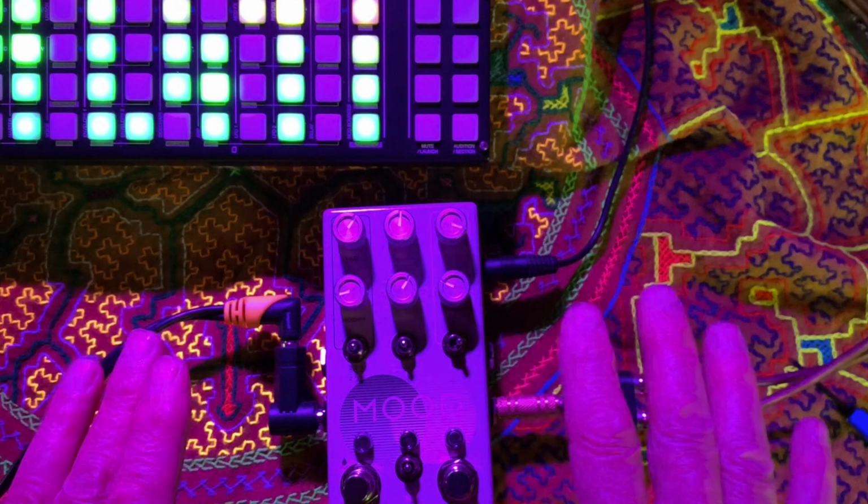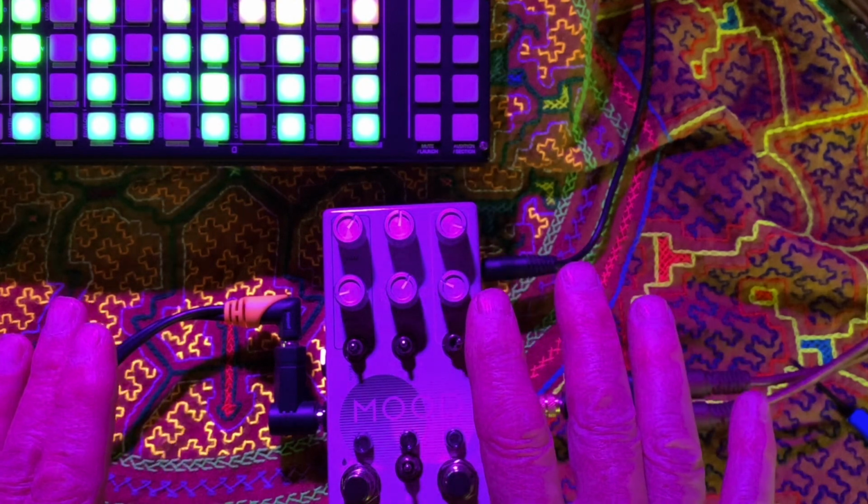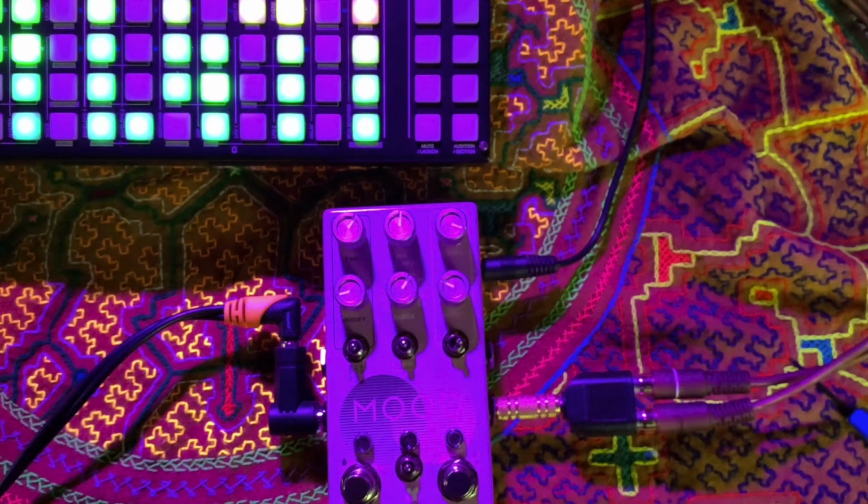Now, there may be other subtleties and other possibilities that I'm just not aware of because I'm still brand new with this pedal, but I was really excited about this and wanted to show it to you. More Mood. Who knew? I guess it pays to read the manual, huh?